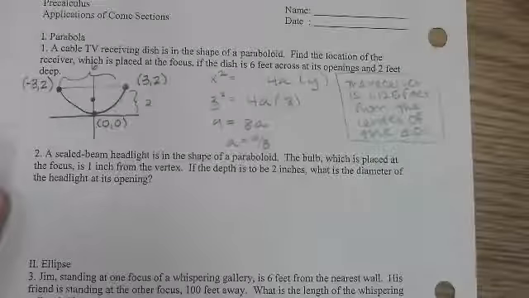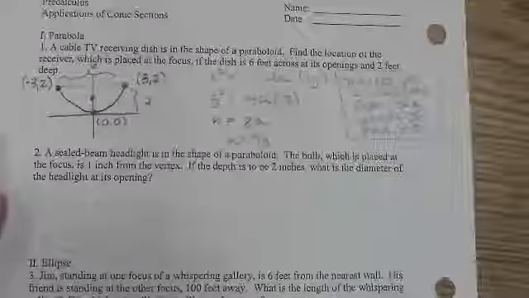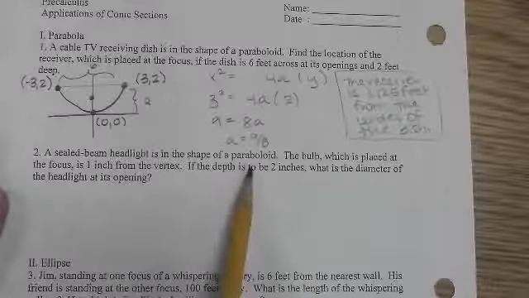Okay, go ahead and see if you can draw the picture for number 2 so that we can figure out what it is. It's a parabola, because it says paraboloid.